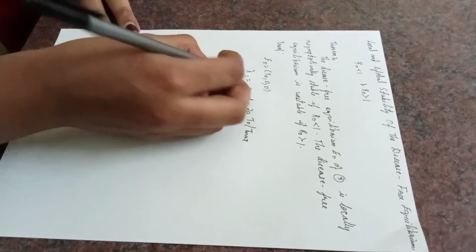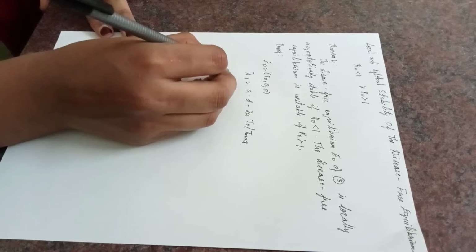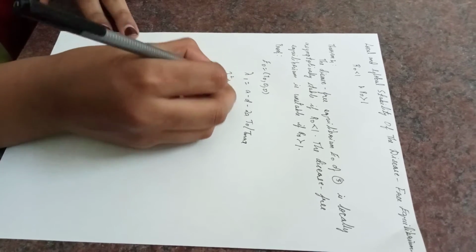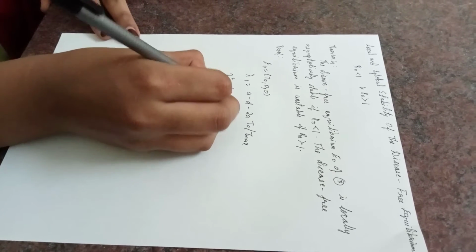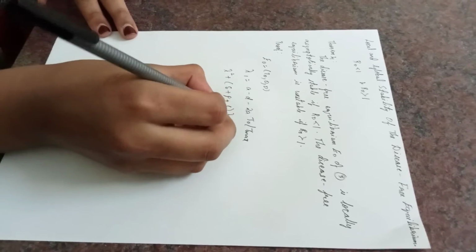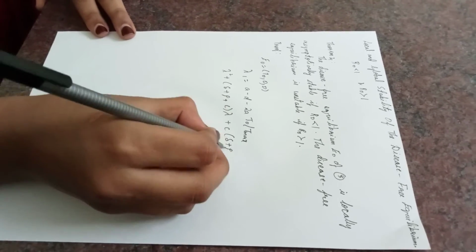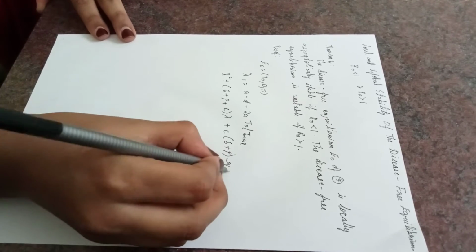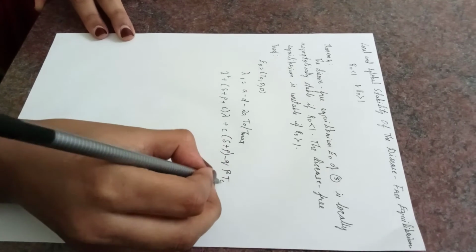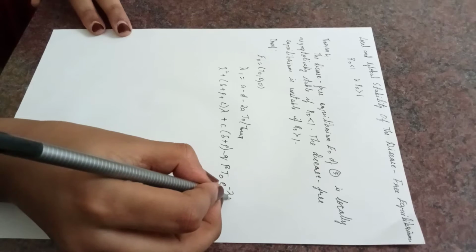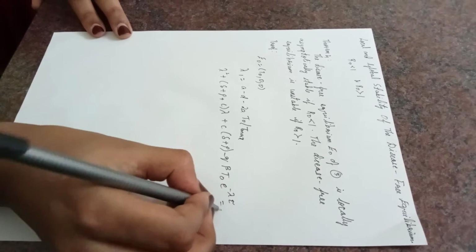give the remaining eigenvalues. That is lambda square plus delta plus rho plus c into lambda plus c into delta plus rho minus q beta into T naught e power minus lambda tau is equal to 0.